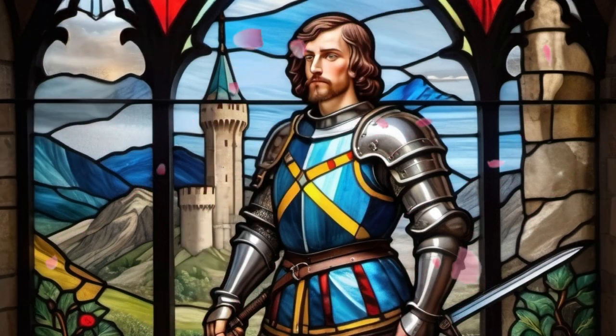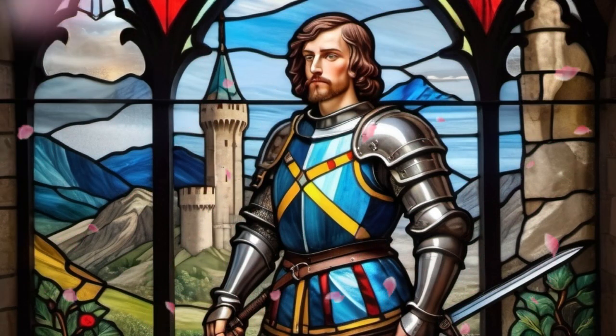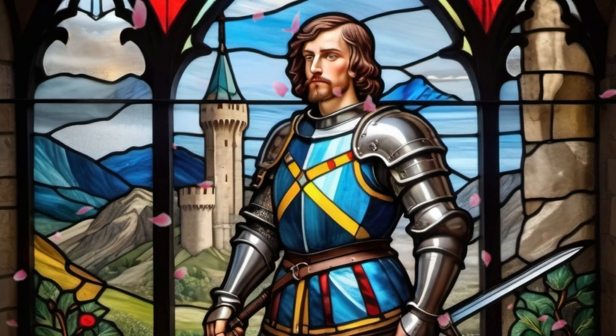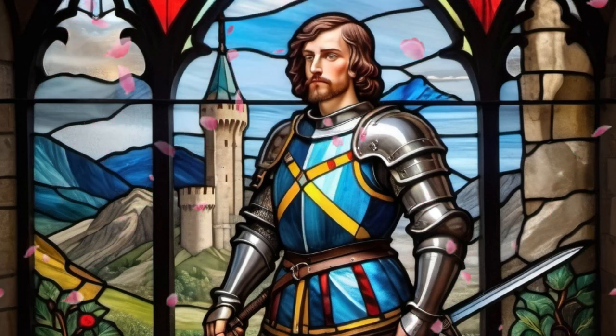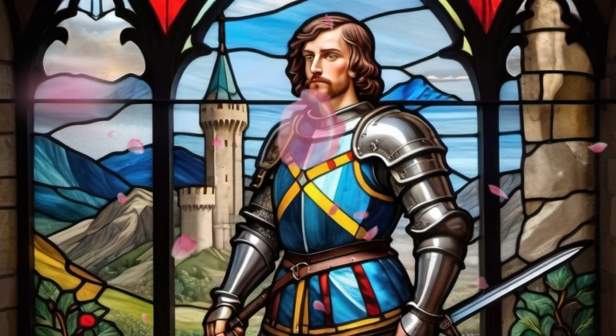Charles had meticulously gathered a formidable army with grand plans of reclaiming lost territories, but his sudden passing in April 1498 dashed all hopes of his ambitions coming to fruition.